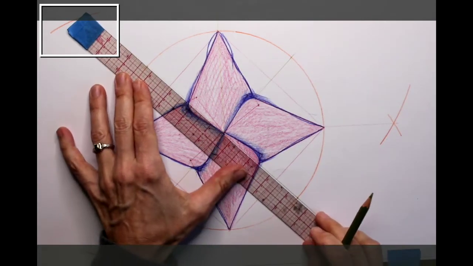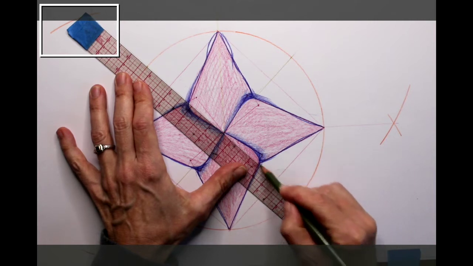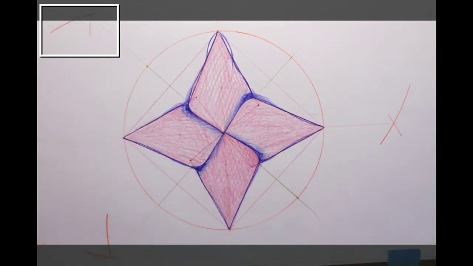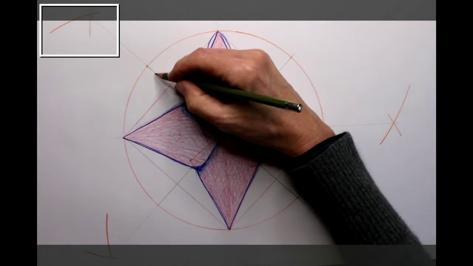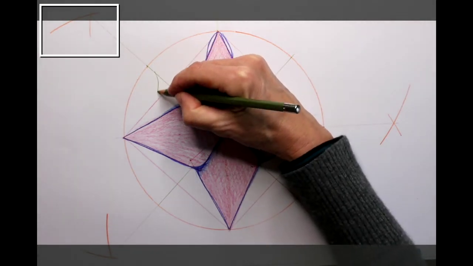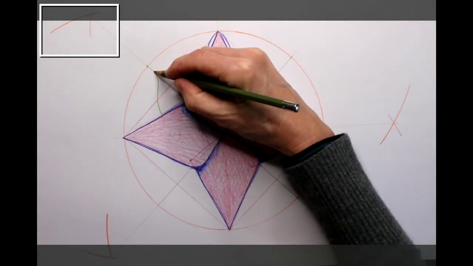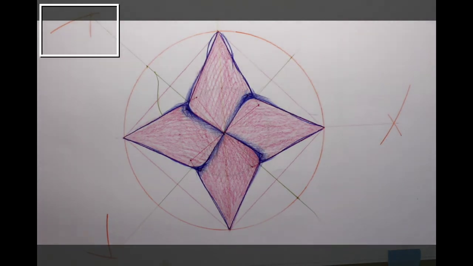And I'll use these points to draw the leaves behind my petals. So for a more organic look, I'll start with the softened edge. I don't have to come all the way out to the edge of my circle. That's a matter of design.